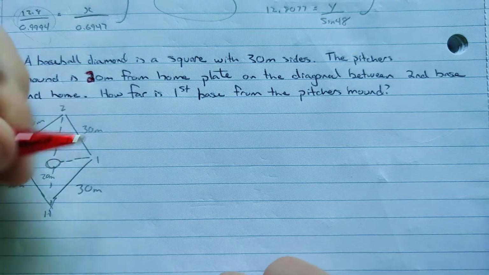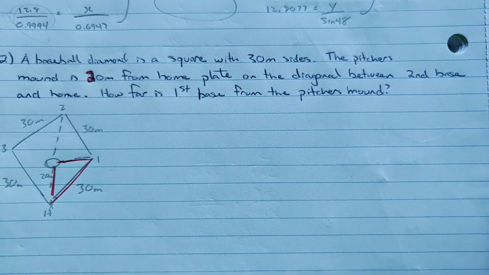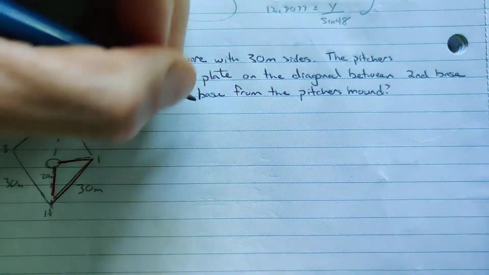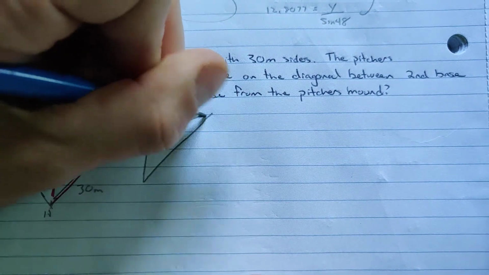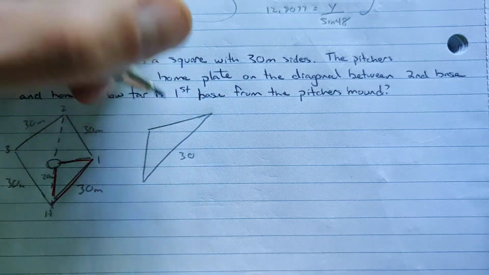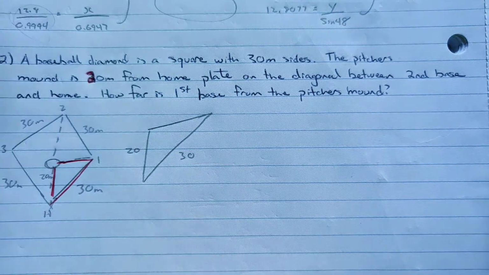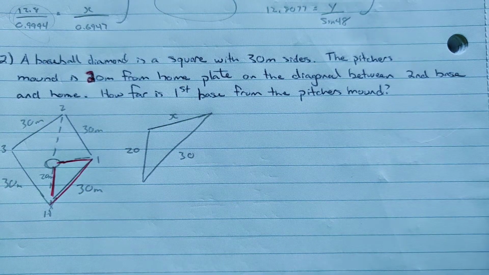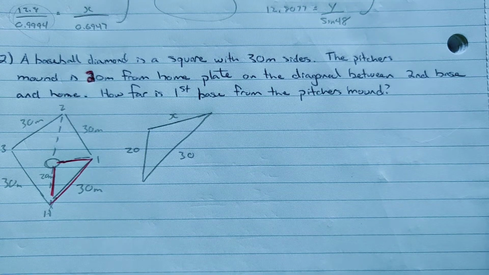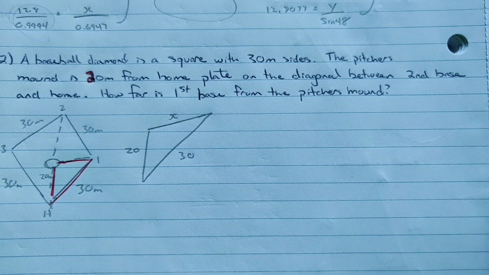So we're looking for this triangle. I'm going to redraw that. So I've got this triangle here, maybe it looks something like that. This is 30. This is 20. And we want to know this. So here's the problem. We've got 3 sides, but we have absolutely no angles, and it's not a right triangle. So we can't use Pythagorean theorem. So what do we do?